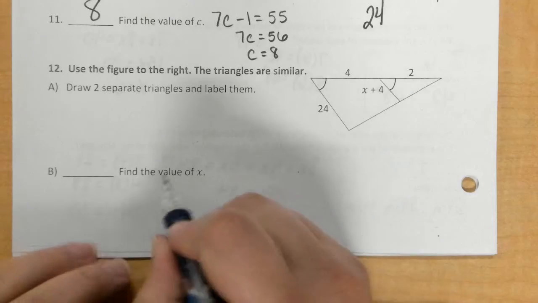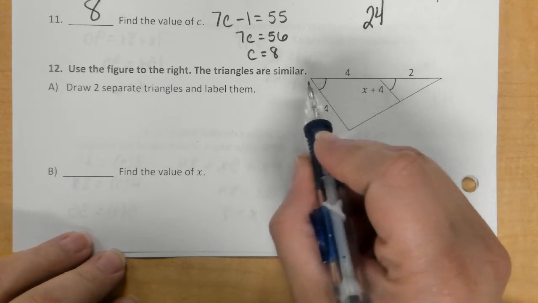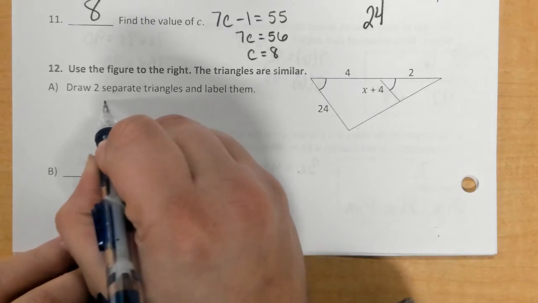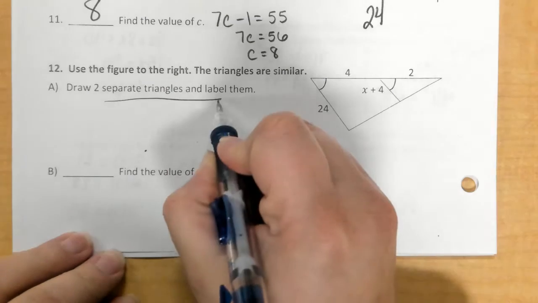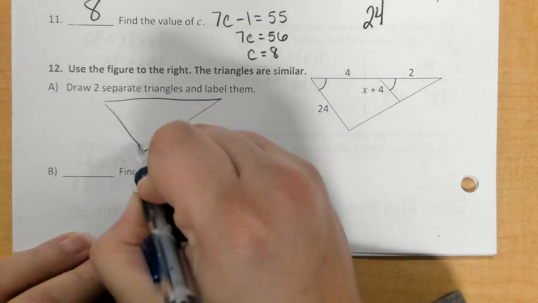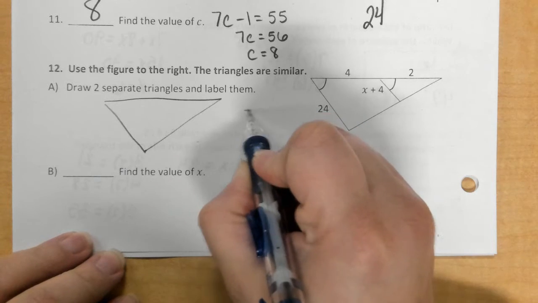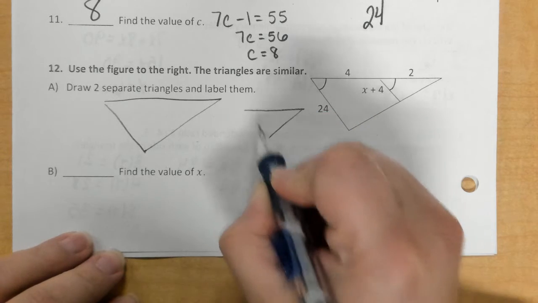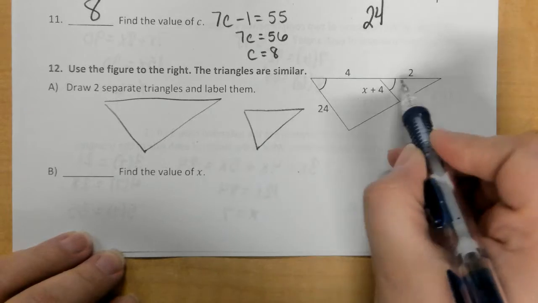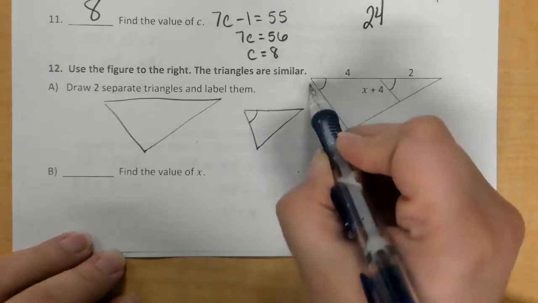For number 12, you have to draw two separate triangles. So first I'm going to draw the big triangle, and then I'm going to draw the small triangle. So I see that these two angles are congruent.